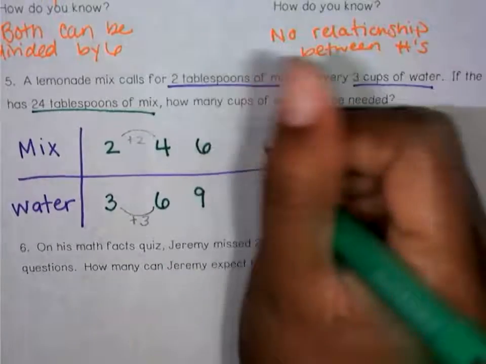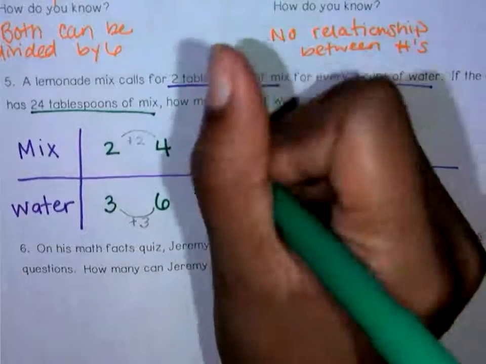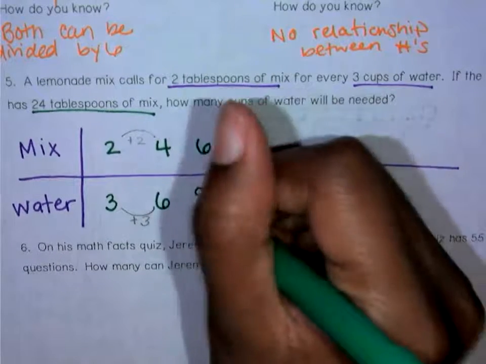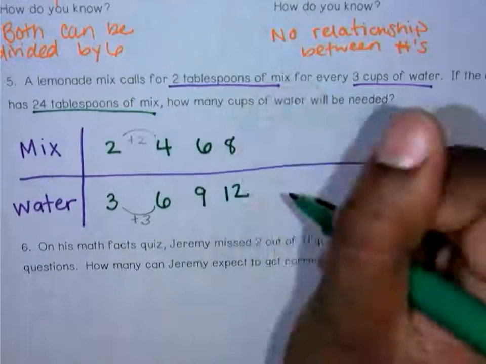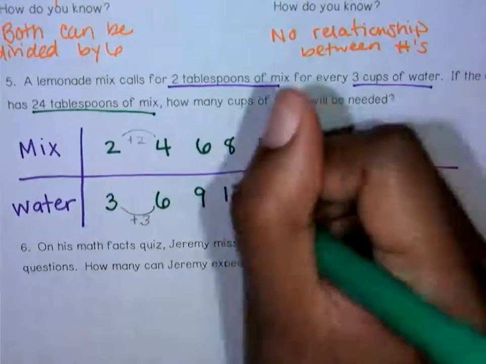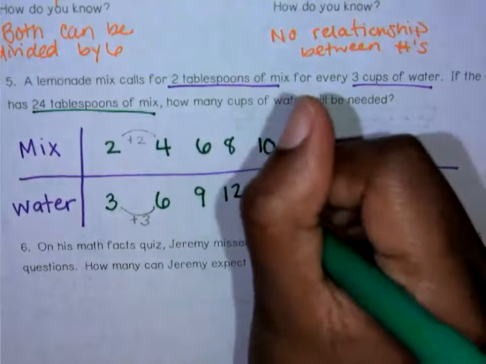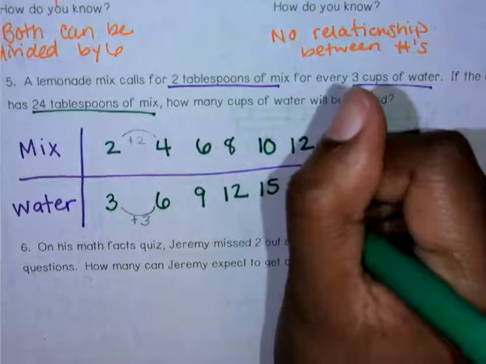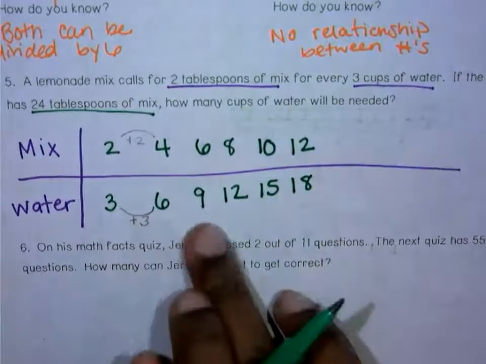Now, moving on, 2 more cups of mix, 2 more tablespoons, sorry. You have 8. Add another 3 to 9 is 12. Same thing, add another 2, you have 10. Add another 3, you have 15. Add another 2, add more 3. So all I'm doing is adding 3 to the bottom.